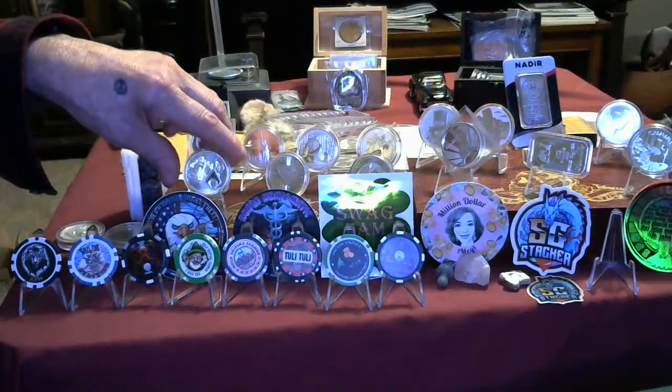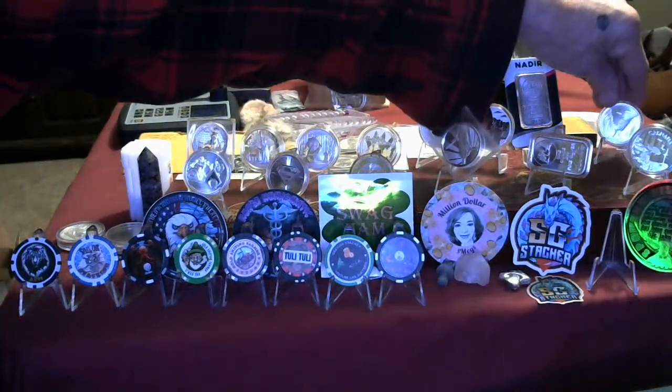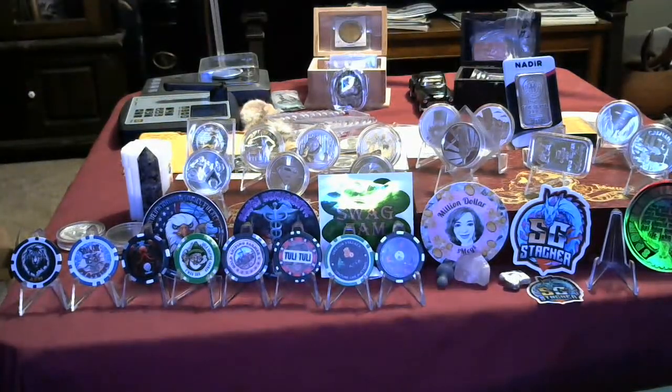It's a problem with that coin. And then the other one is this alien over here. Yeah, a lot of these coins, the problem is if you have direct light on them or just a little bit of an indirect light, the glare is too much.